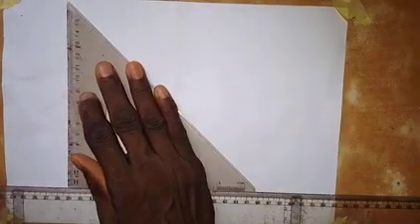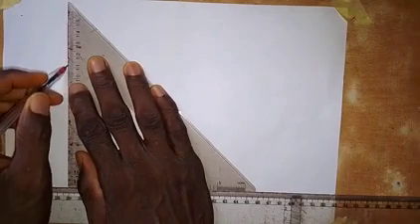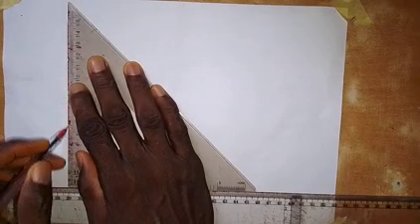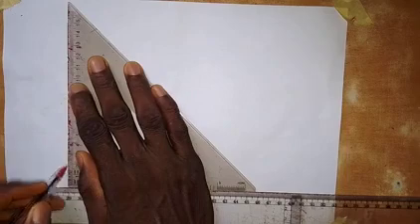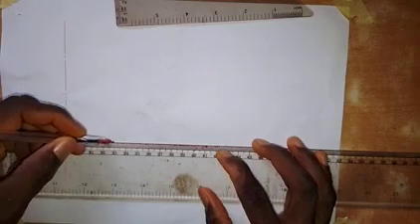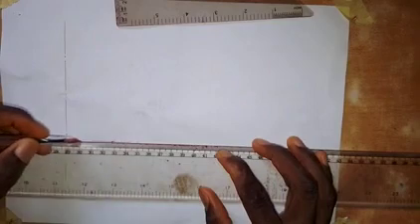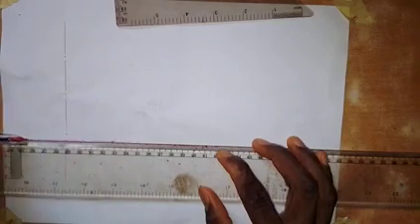What we need to do first is to draw a vertical center line like this. Other dimensions we will talk about as we proceed with this construction. Then we are going to draw a horizontal center line, like this.